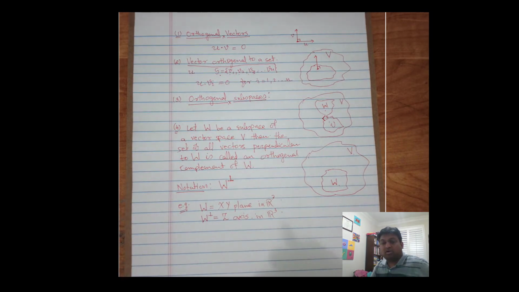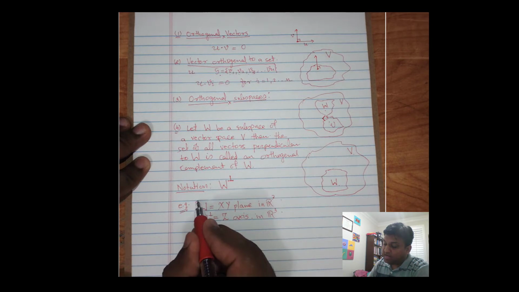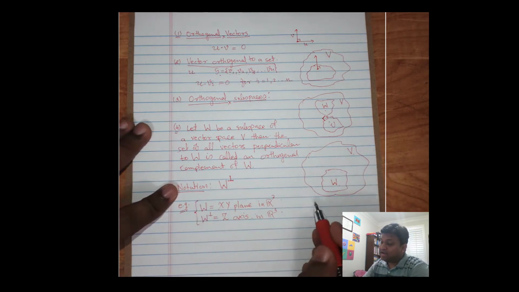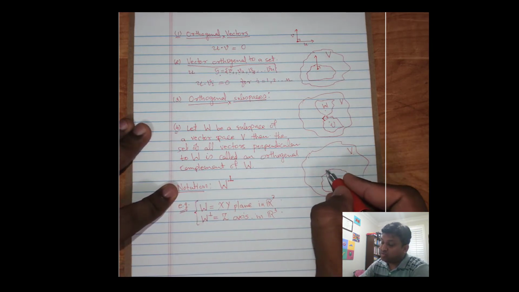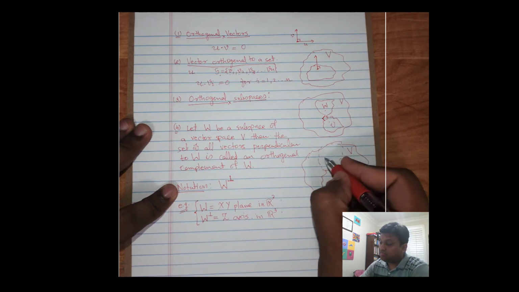Now think about it for a second. What does the orthogonal complement really do? It's a very nice way to divide the entire vector space into two perfect pieces.